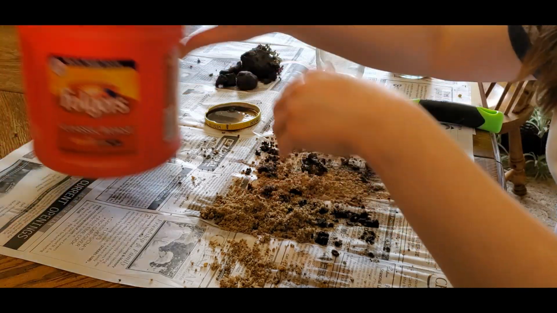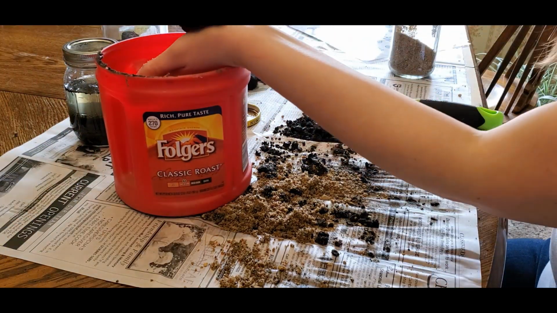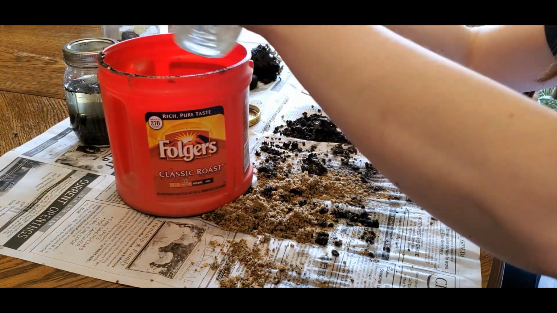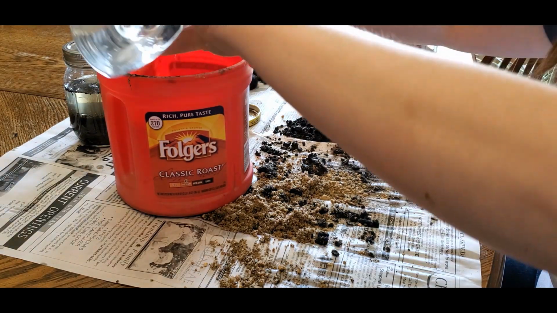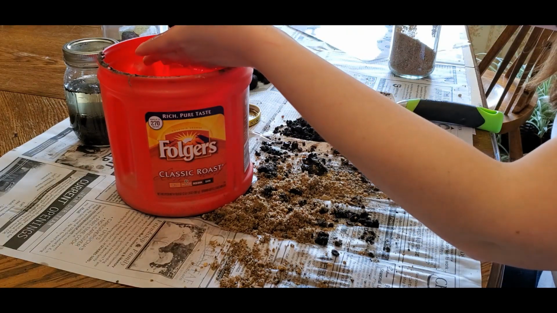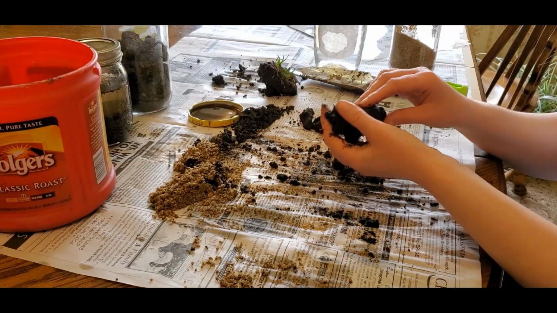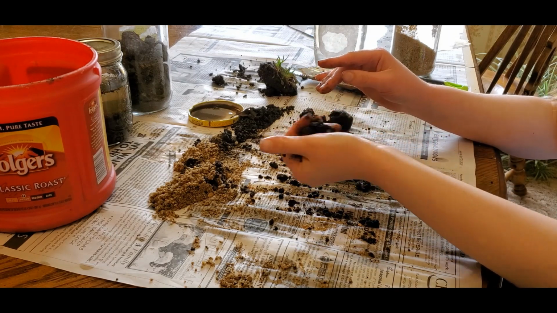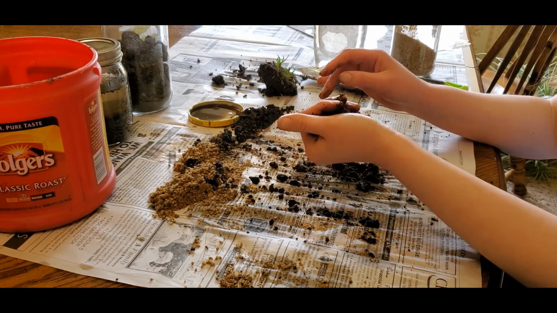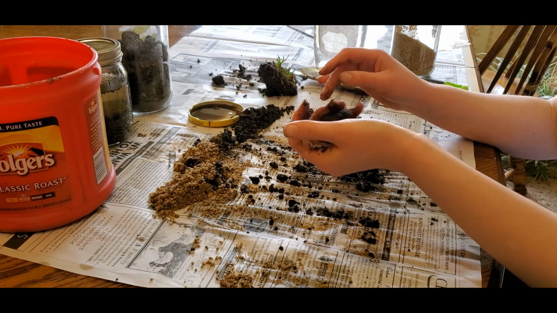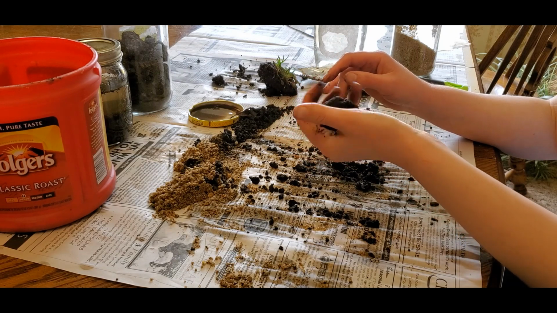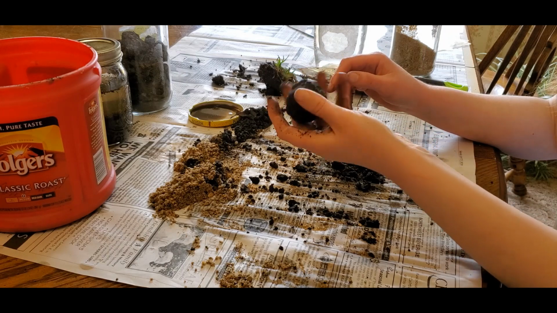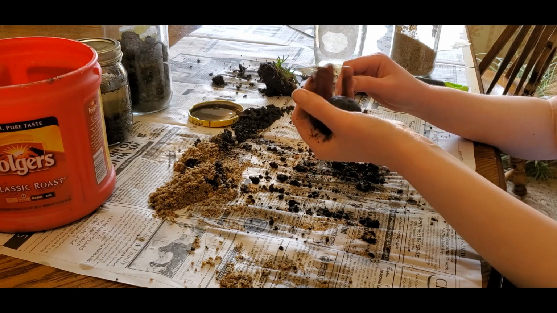I'm going to rinse off my hand. So you want to rinse off your hands between samples if you have multiple samples, because the previous sample can skew your results. So my sample happens to be a good moisture content right now. So I'm just going to try to form it into a ball. And it forms a ball, forms a good ball.